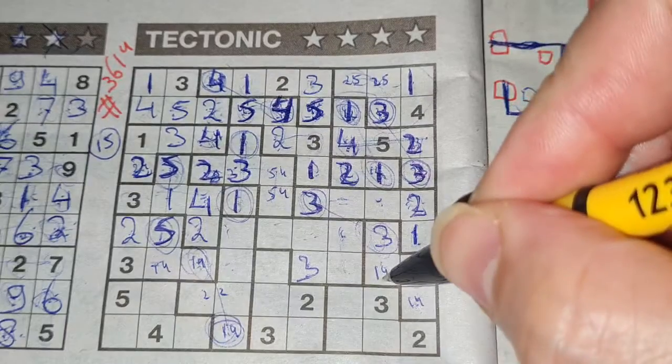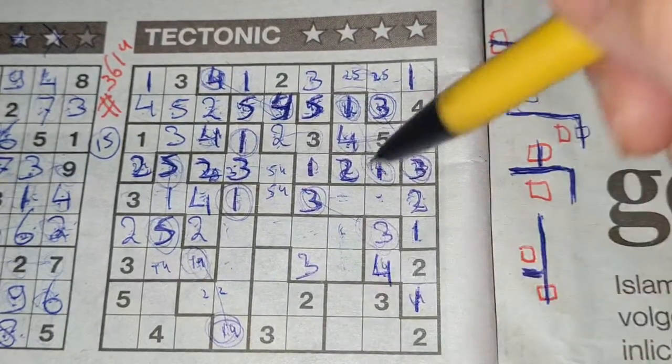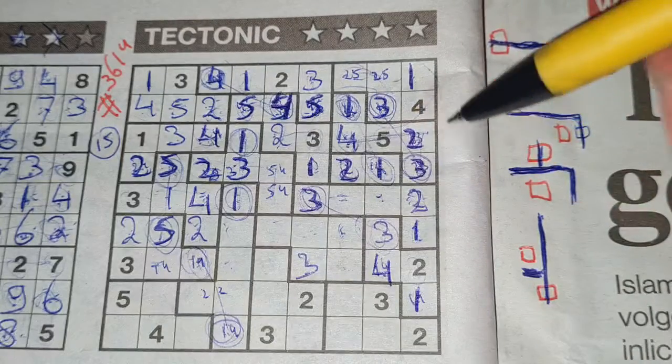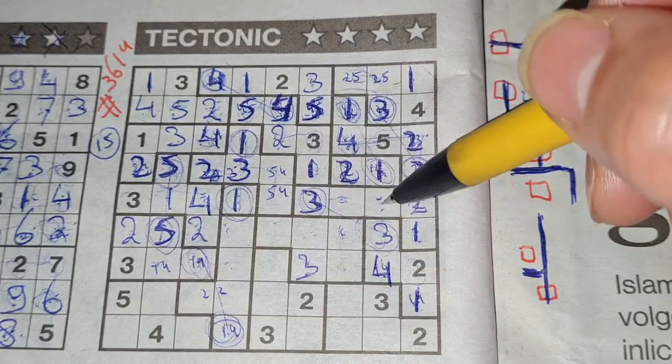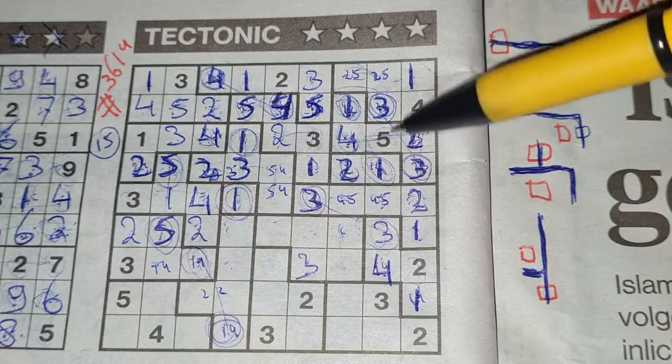These two boxes can be a 1, so 1 box left for the 1 should be here. Now we have a 1 here, so this box can't be 1 anymore. That box should be a 1, and this box should be a 4. 2 boxes left in this L-shaped area for numbers 4 and 5. Let me mark those 2 boxes.